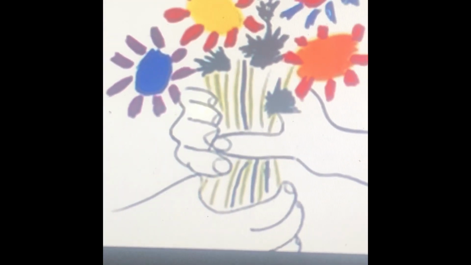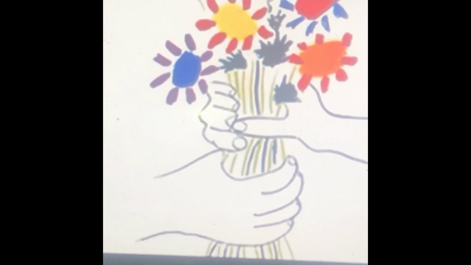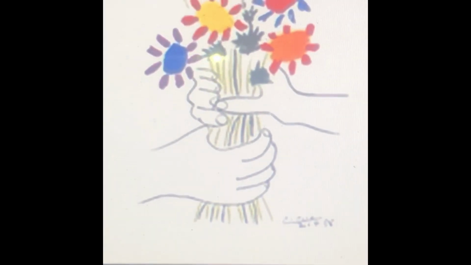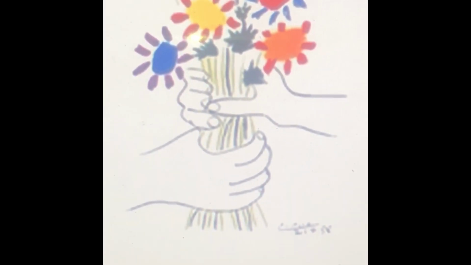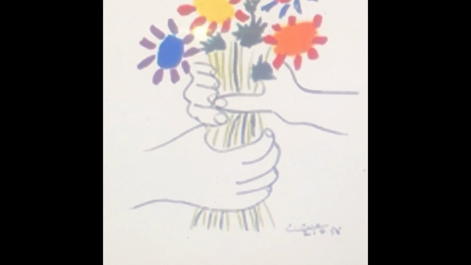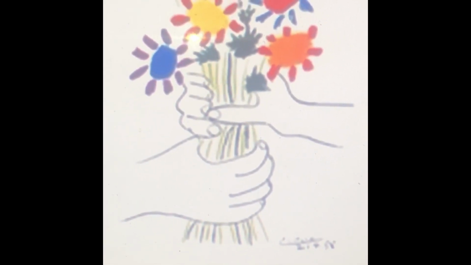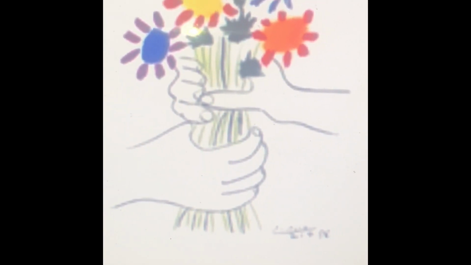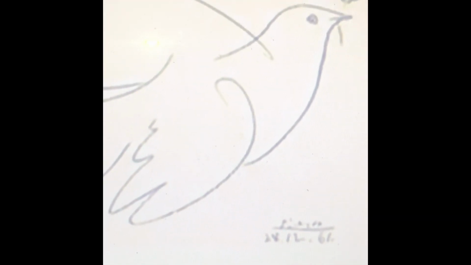When a painting shows something in a very simple way, it's called abstract. This is a print he made when he was 77 years old, named simply Flowers and Hands. Have you ever given anybody flowers? This is an abstract print Picasso drew when he was 80. And even though it is just a few beautiful lines, you can see that it is a dove.